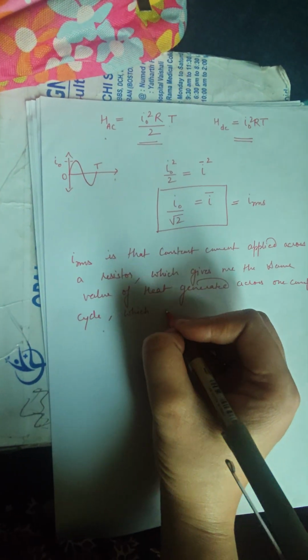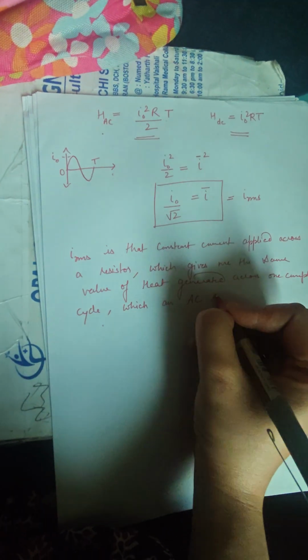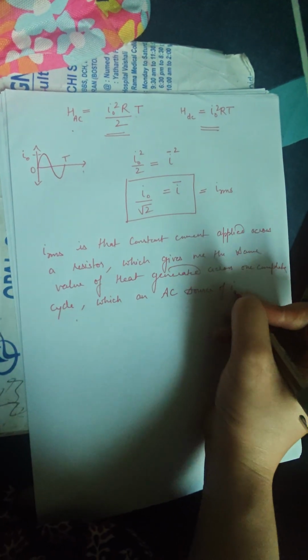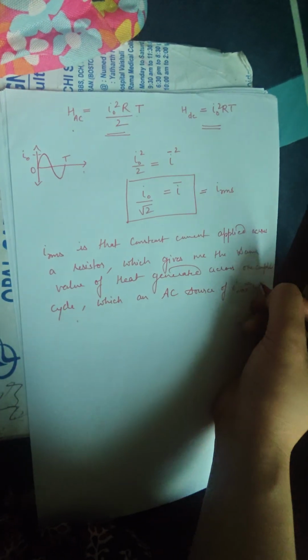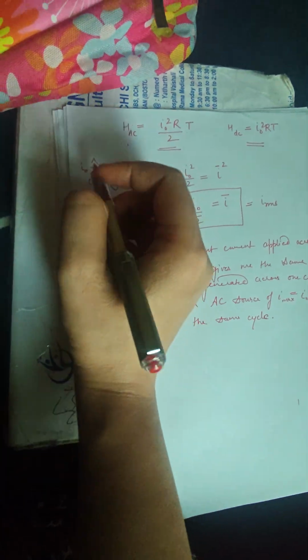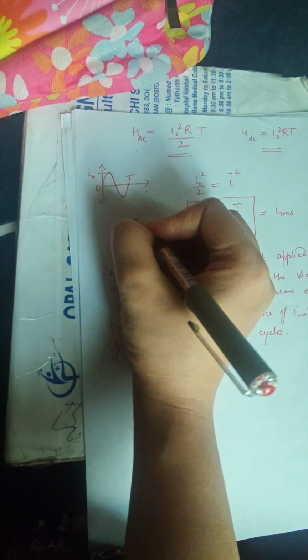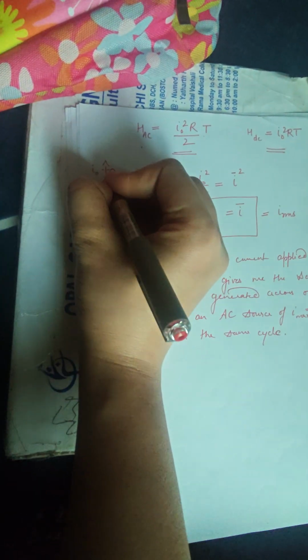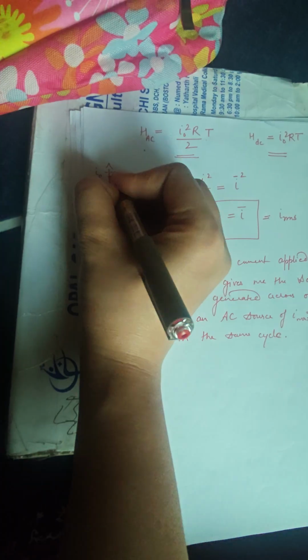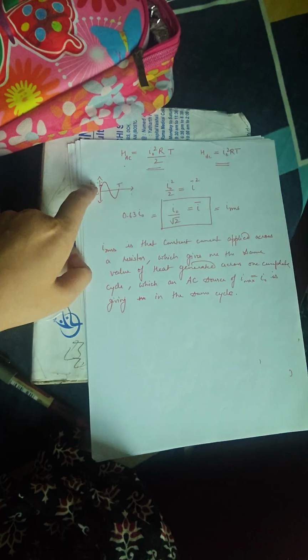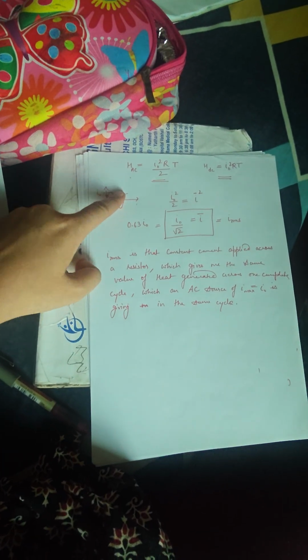which an AC source of I max, I naught, is giving in the same cycle. Same time period में I naught upon root 2, that is you can say that it would be around 0.63 times I naught. I naught का इतनी % जो वैल्यू है वो इतना ही हीट जनरेट करेगी, ये कांस्टेंट वैल्यू, जितना ये पूरा AC एक कंप्लीट साइकिल में मुझे हीट दे रहा है.